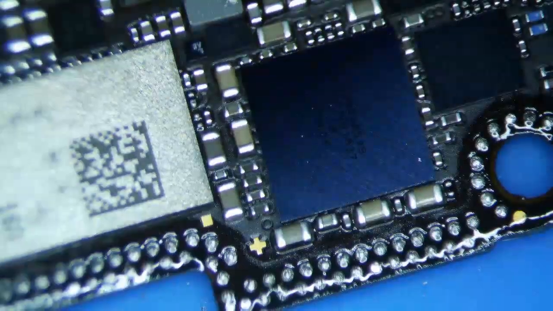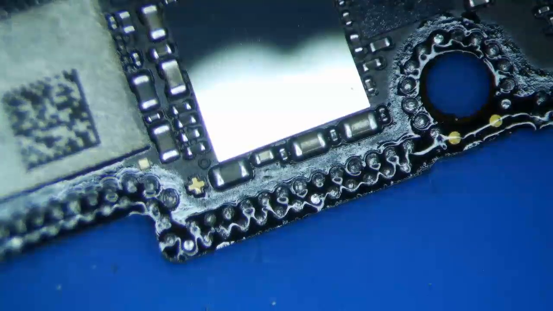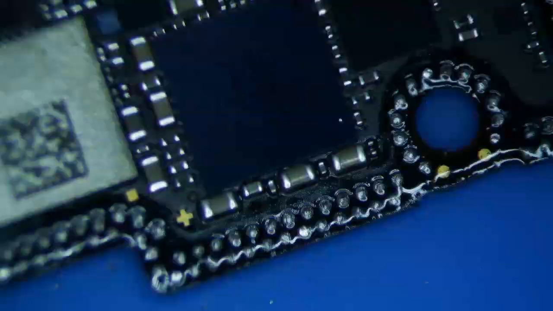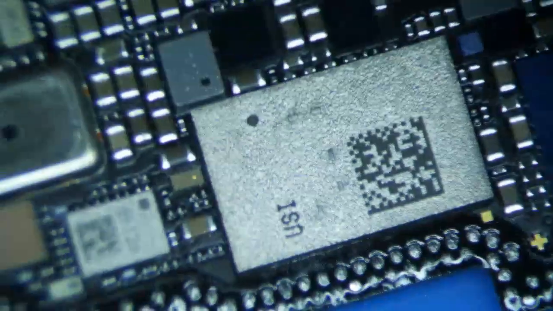Alright, I'm going to show you guys how to find it. Let's see if I can get a crisper picture. This one looks pretty good. I'm going to say no. Oh, see? I'm going to guess this one.